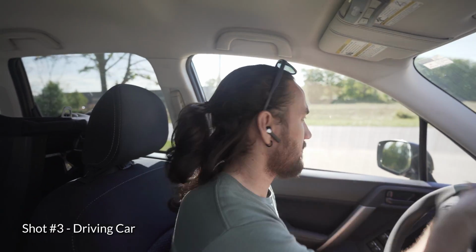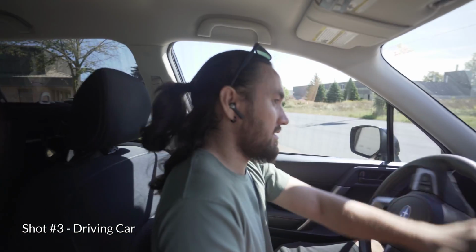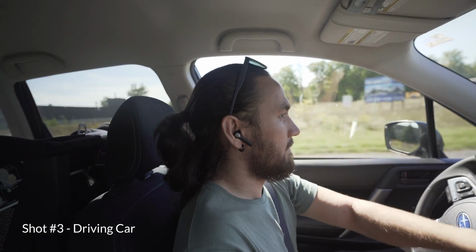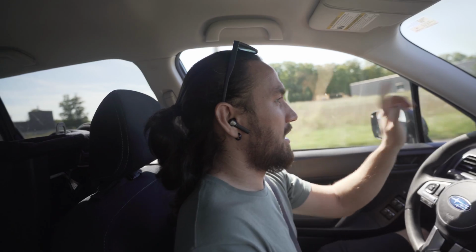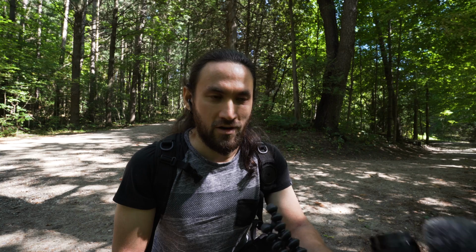Now, the third shot is a lot simpler. I didn't want to have my head moving all over the place in every scene, so in order to create balance, we used a stationary shot of me driving in the car. This also creates natural movement in the background, which adds a nice touch and also sets up our next scene in the forest.